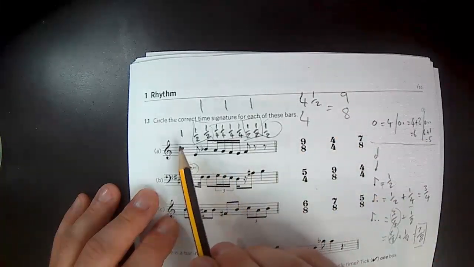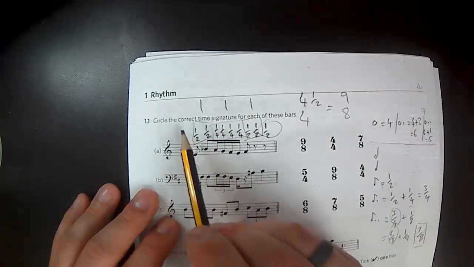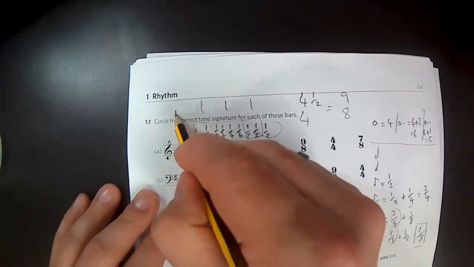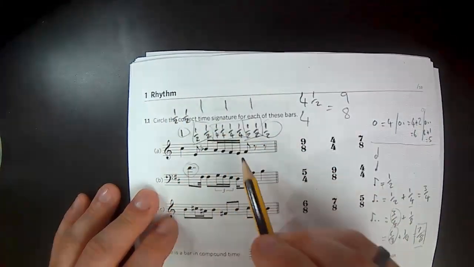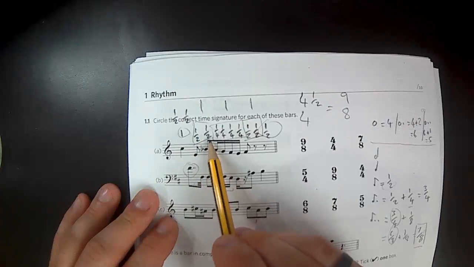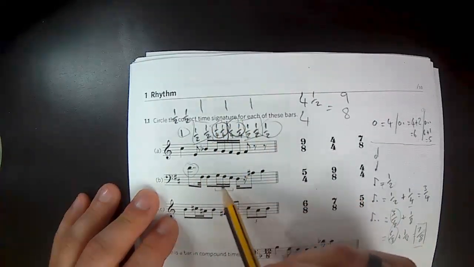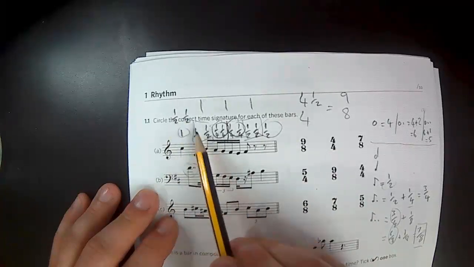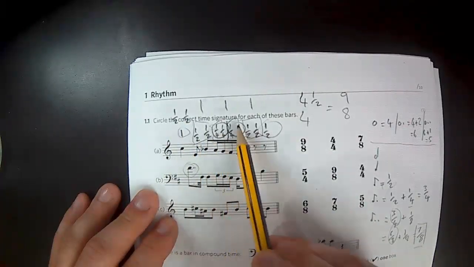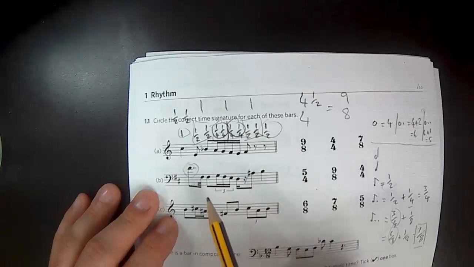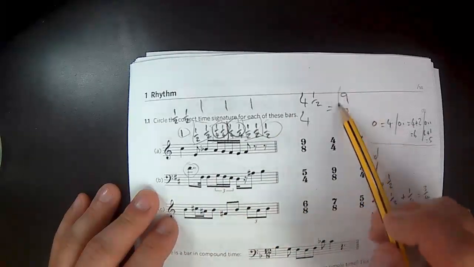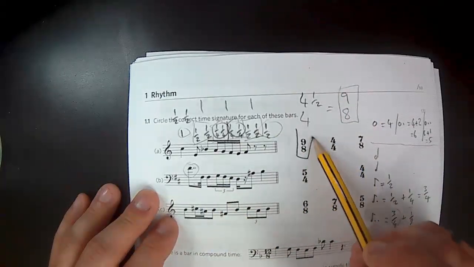And if we look at this and do it in terms of halves, so 1, that's the same as 2 halves. We've got 2 halves here, 2 quavers. 2 quarters is the same as a half. 2 quarters is the same as a half. So we've got 1, 2, 3, 4, 5, 6, 7, 8, 9 halves, or 9 quavers. So 9 quavers is our answer.